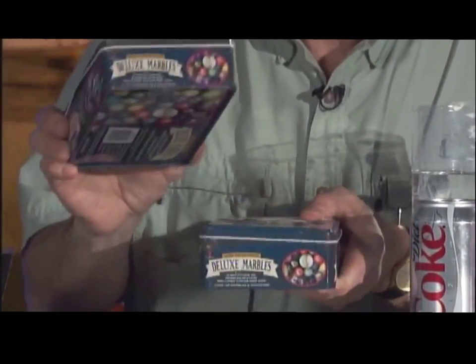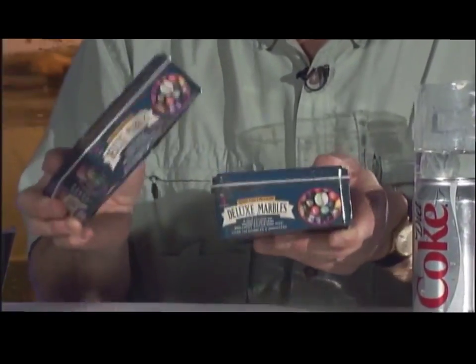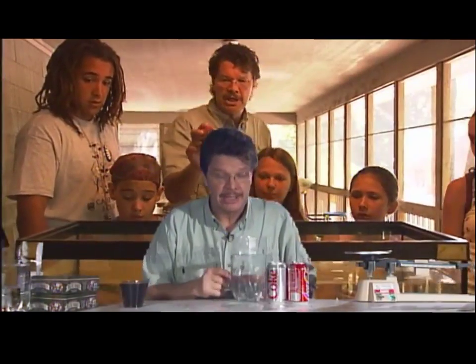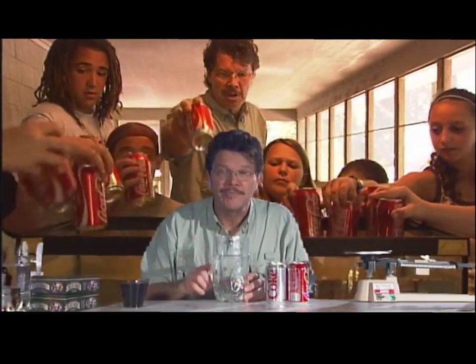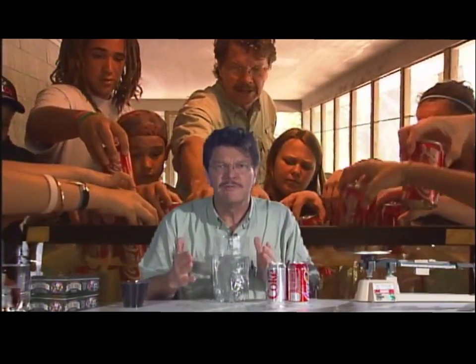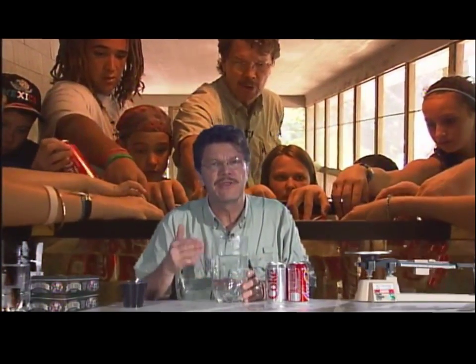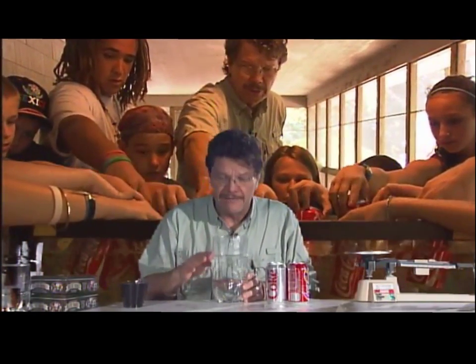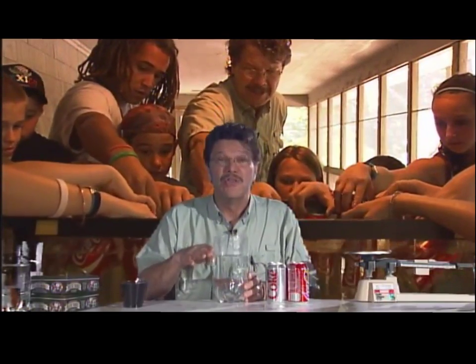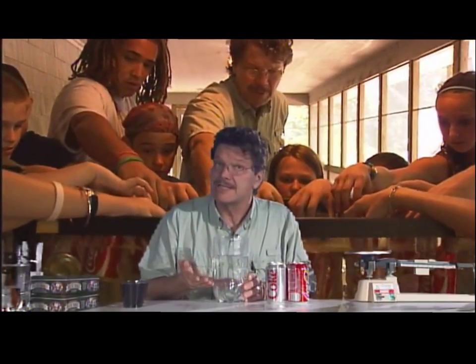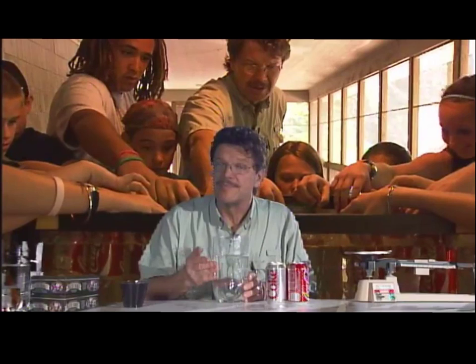But density is just one physical property. In this particular case, it's a solid. A lot of times, what we want to do with density is we want to look at it compared to water. Water is kind of our universal comparison for things that are dense. If they're more dense than water, they will sink. If they're less dense, they will float.